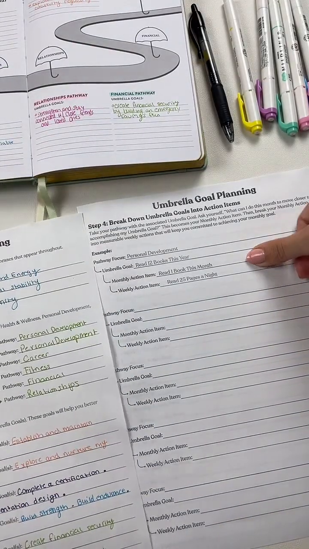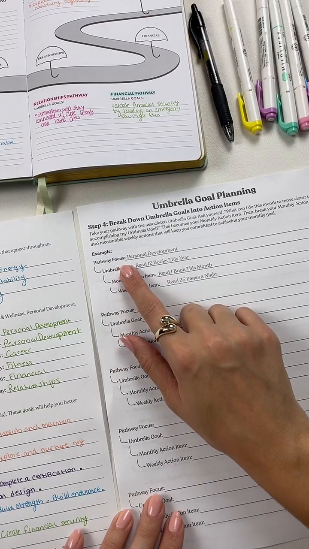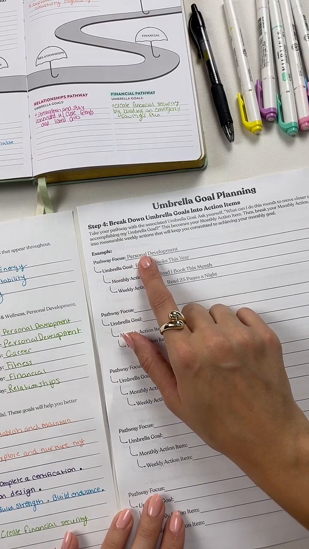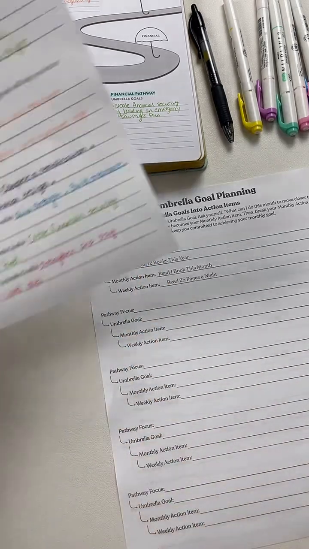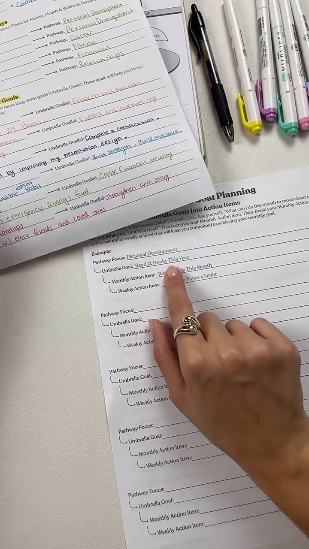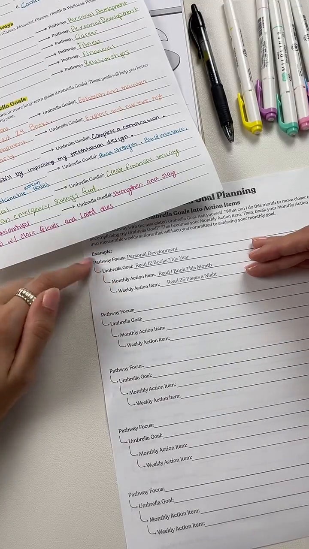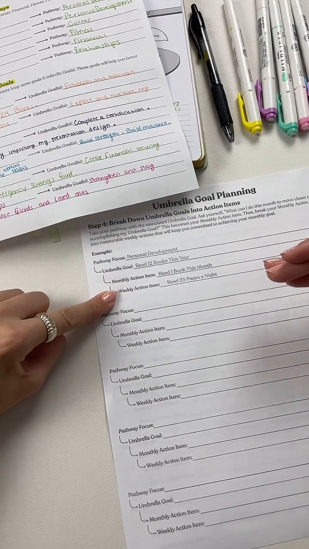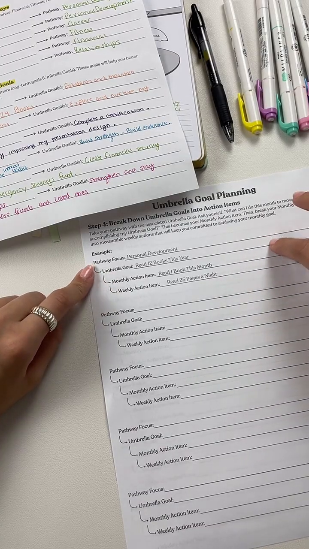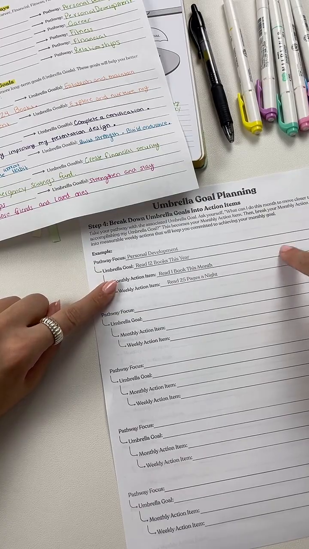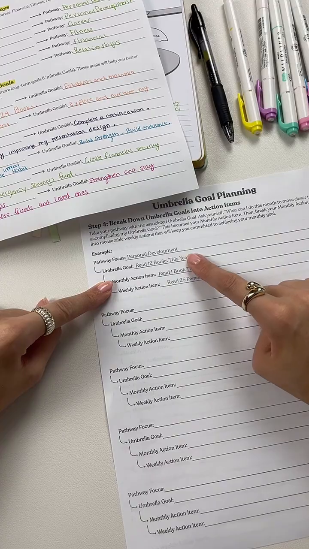So let's take the example that we have right here. Our pathway focus is personal development. So let's say you wrote personal development on the previous page. Your umbrella goal is to read 12 books this year. But you can't stop there. You actually have to make a plan. So on a monthly basis, you ask yourself, if my goal is to read 12 books this year, based on where I'm at right now, what do I need to do this month to reach this goal?